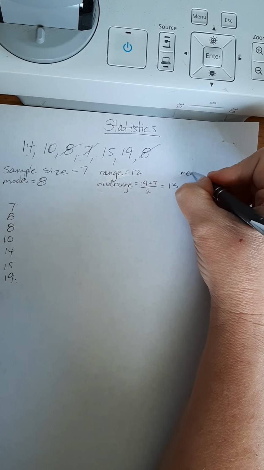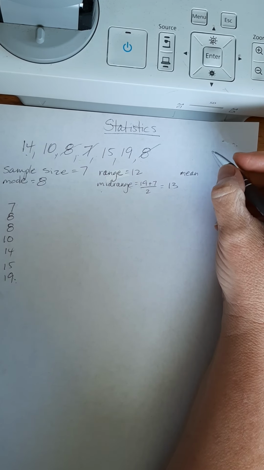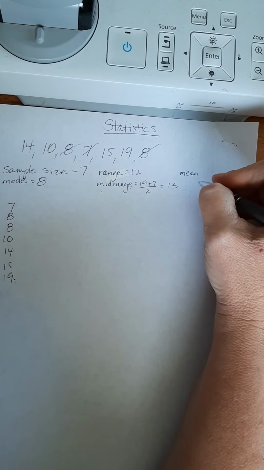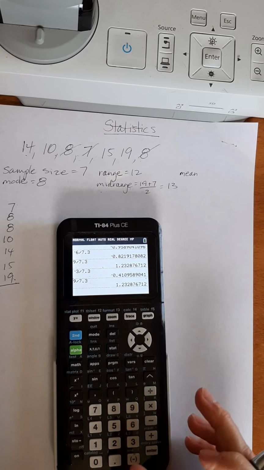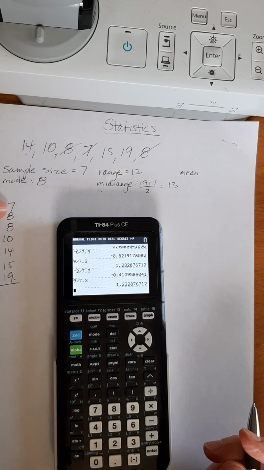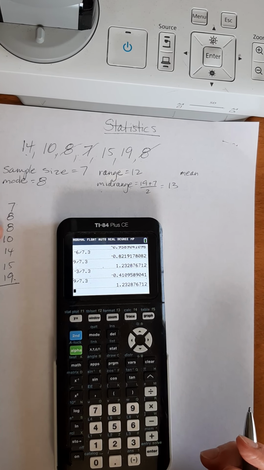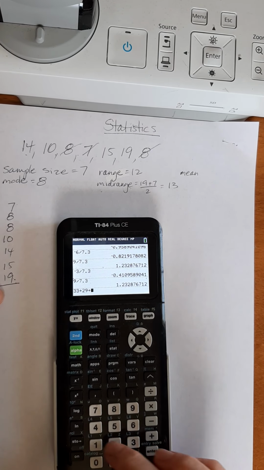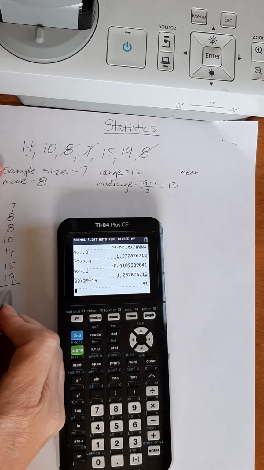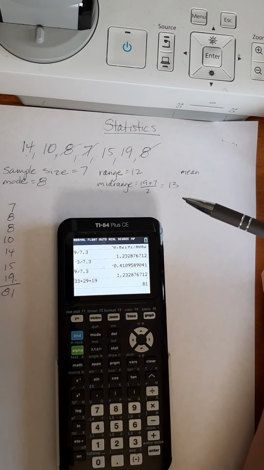But by far the number we use the most, mean, or the average. So let's add them all up. So we've got, let's see, 15, 25, and 8, 33, 29, and 19, 81.